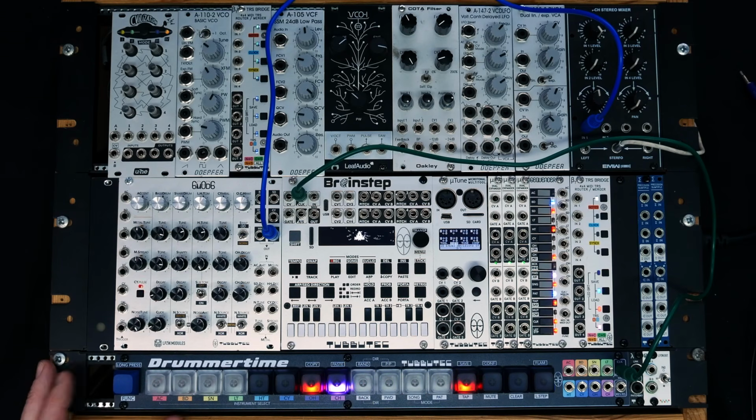Let's also try the other settings. Here are 8th triplets with 16ths for the last bar, and here are the 8th quintuplets. I think we'll just play with this a little bit to show you what's possible.